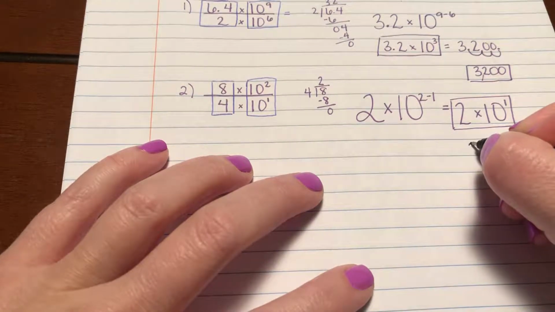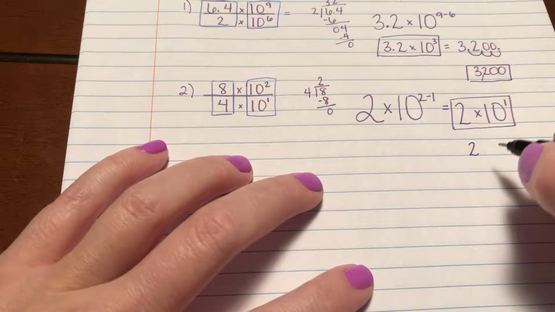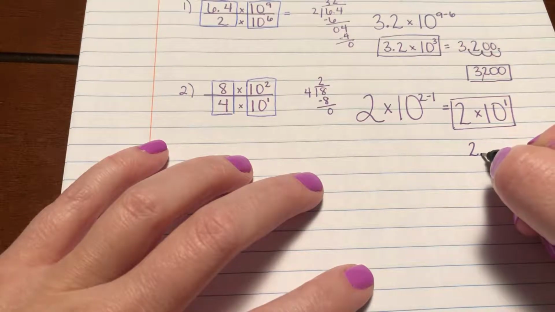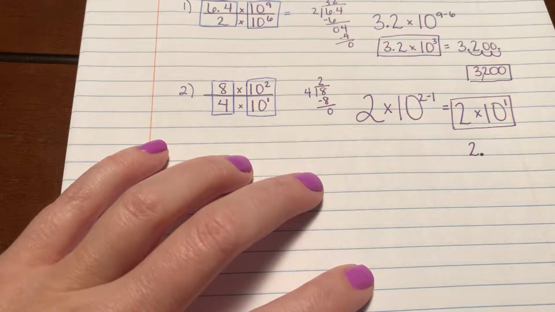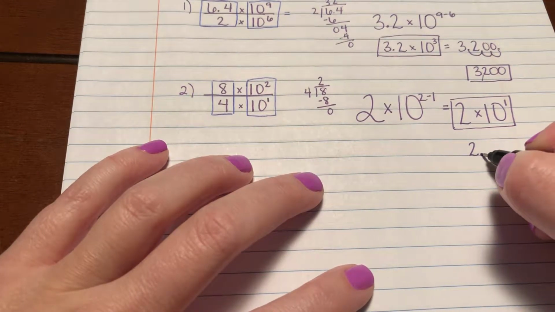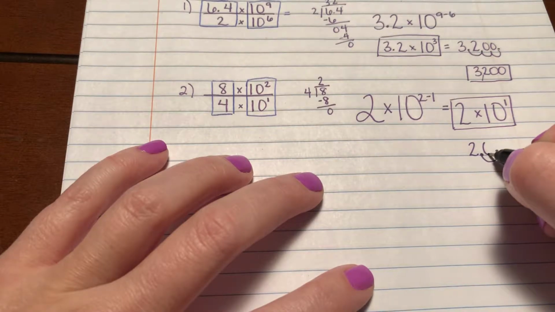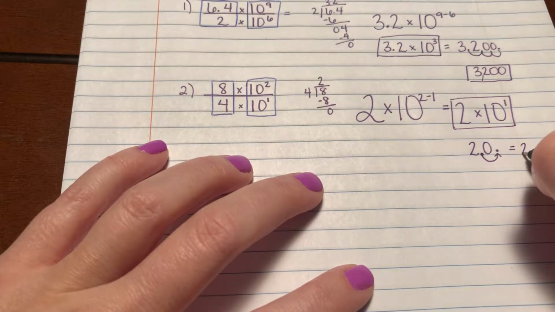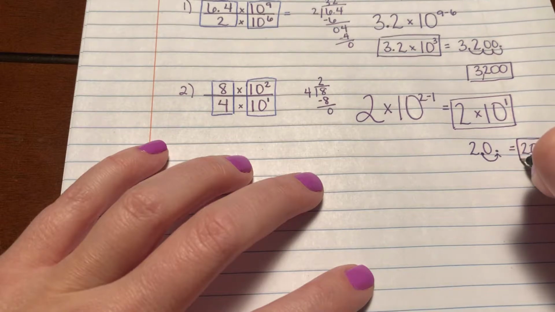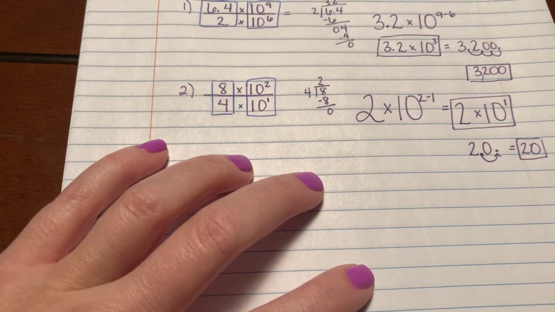And then let's also write it in standard form. So write your constant. I don't see a decimal, so I know it's at the end. And I need to move it 1 time. It's a positive 1, so I'm going to move it to the right. So 2 times 10 to the first is the same thing as 20.